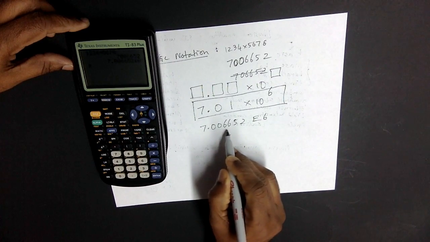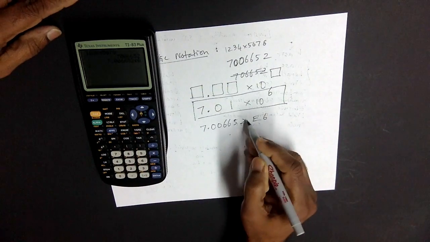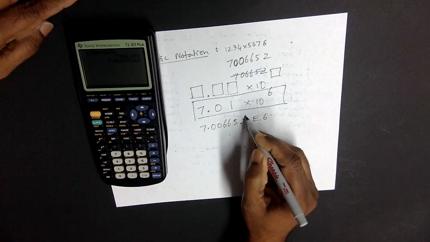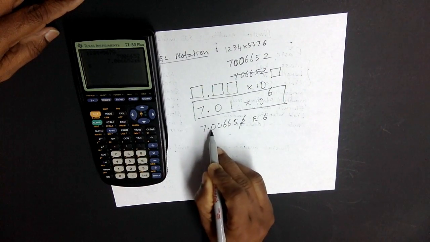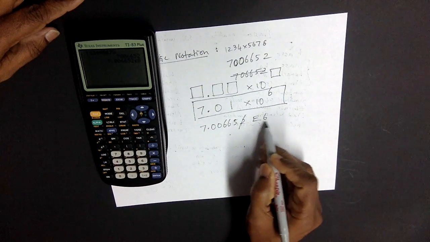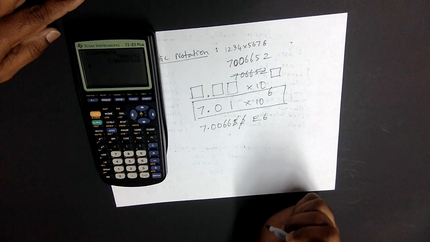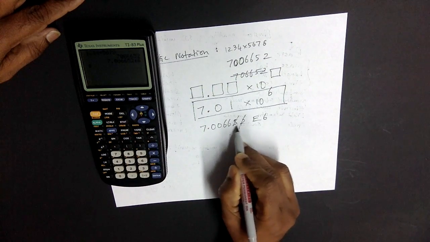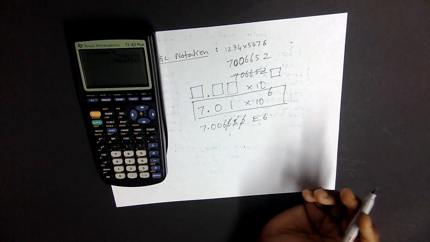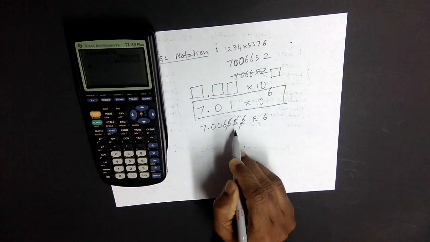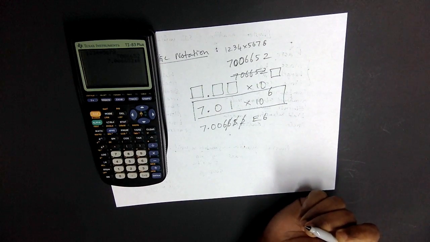So 7.006652. Again, you have all these numbers, but one good thing is, if somebody makes a mistake here and cuts off this 2, forgets to write the 2, you still have 7.00665 million. What about if 5 also is missed out? You only lose $52. It's fine. If this is also not there, you lose only $652 out of the 7 million. Still tolerable. And even if you take this out, you're still fine.